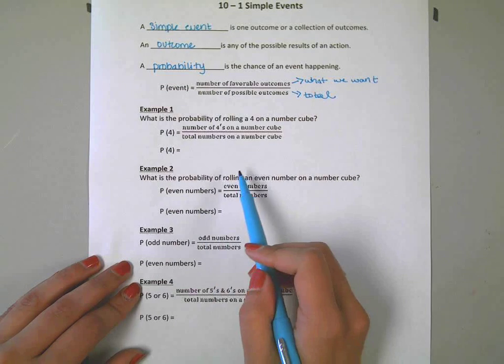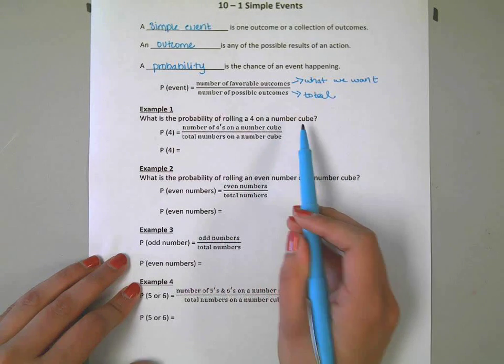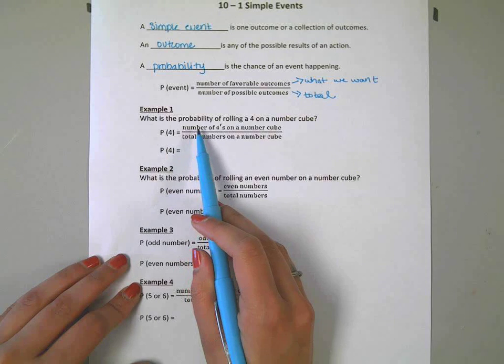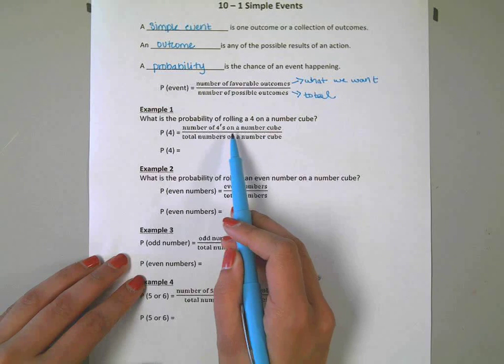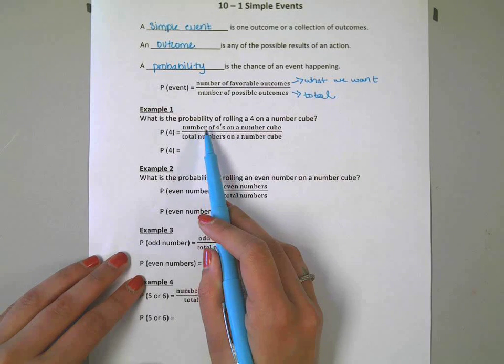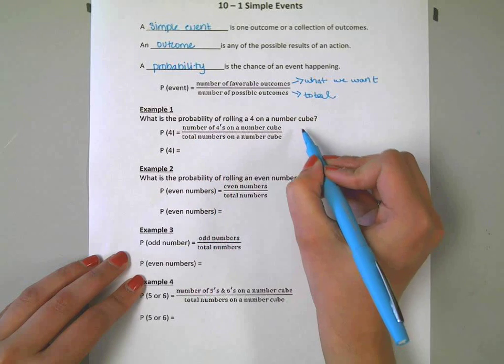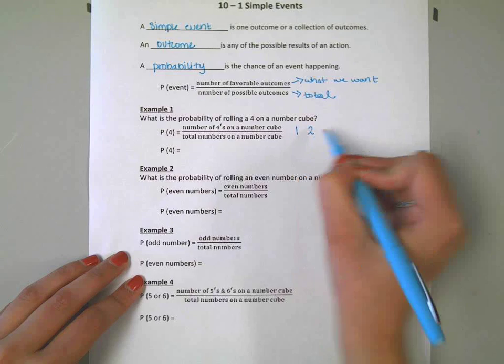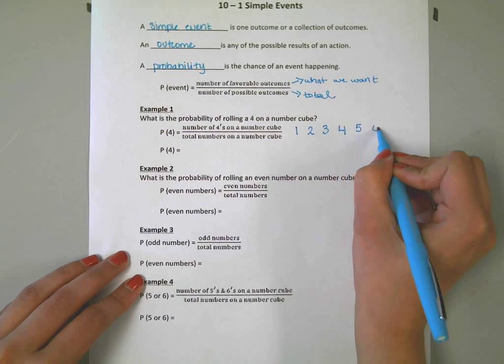What is the probability of rolling a 4 on a number cube? To find that, we will take our favorable outcomes divided by the total possible outcomes. To find the favorable outcomes, think about the number of 4s that appear on a number cube. The numbers that appear on a number cube are 1, 2, 3, 4, 5, and 6.